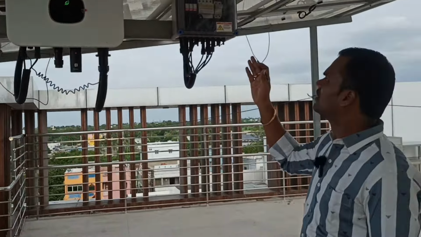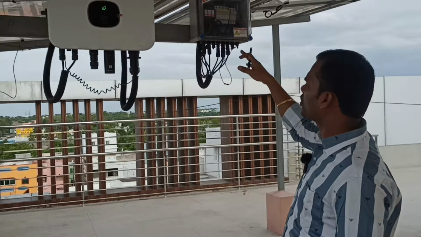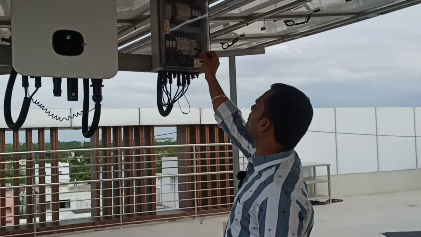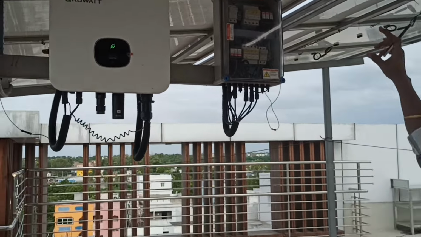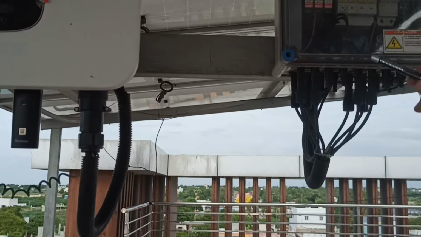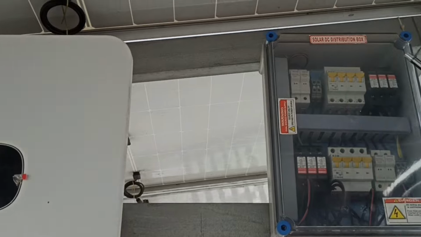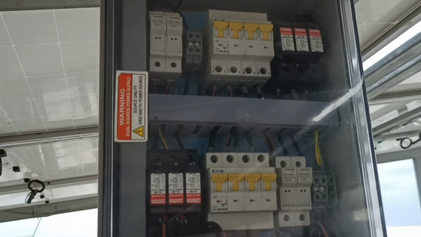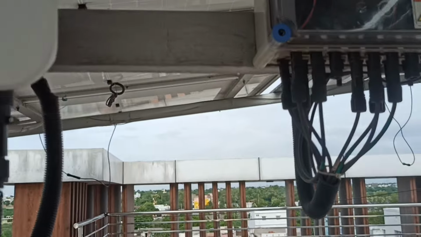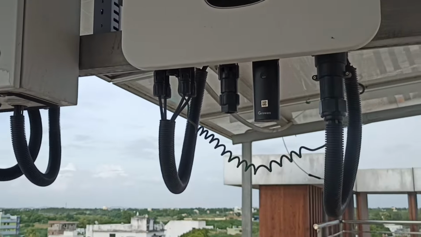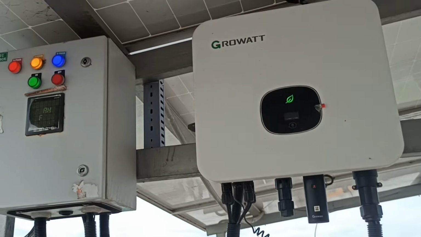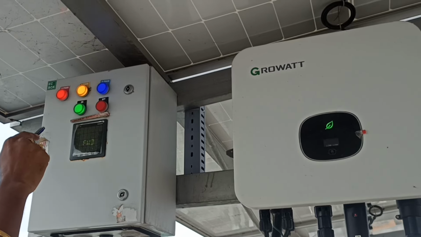This is the incoming line, and internally we have a circuit breaker as well as HRC fuses, which are high rupture capacity fuses. These are the two HRC fuses, and the output of this is connected to the input of the string inverter, and you have the output. From this output it is connected here, and you can see it is now generating 3-phase supply R, Y, B.